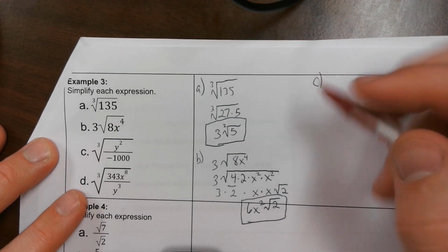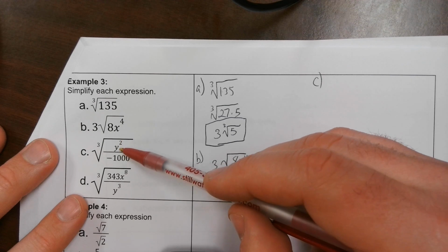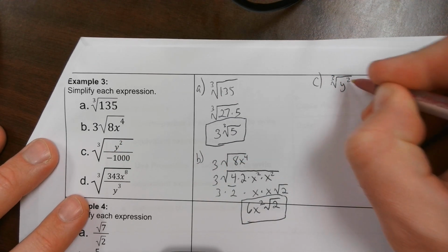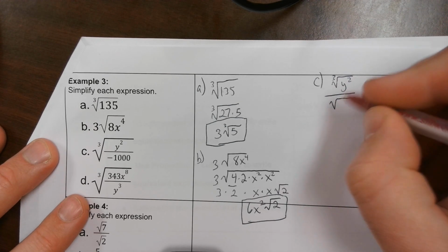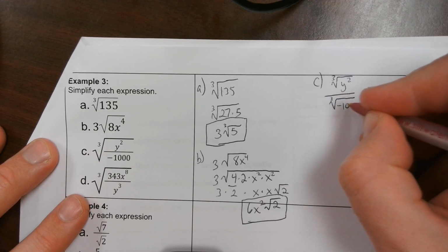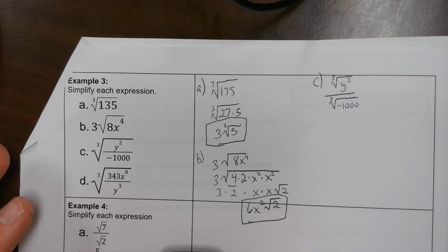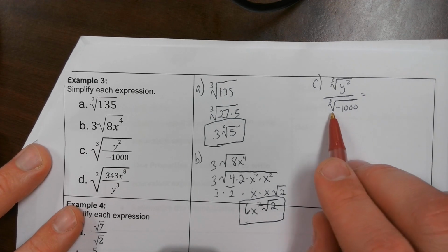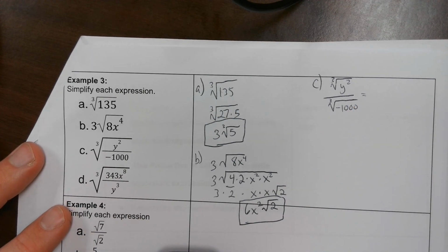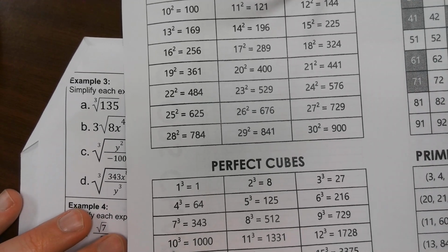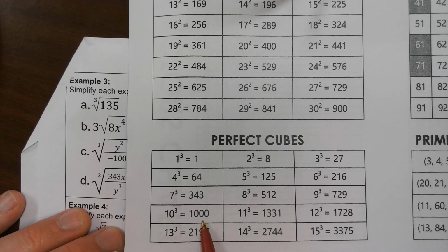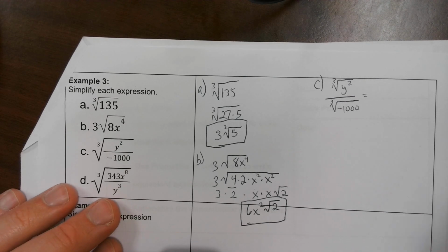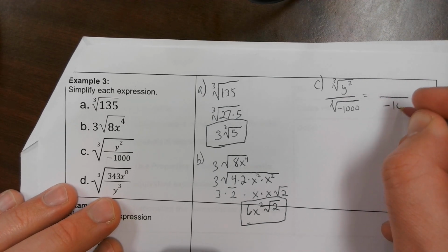Part C, we have a cube root and we have a fraction. We're not allowed to have a fraction, so anytime we have a fraction, we just split it up into 2 radicals. And then after I do so, I will notice that I know the answer to this one. 1,000 is on my list. 10 cubed is 1,000, so that means negative 1,000 has to be negative 10.